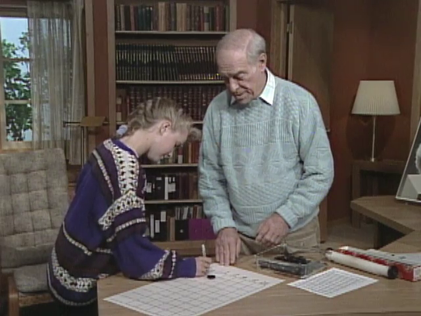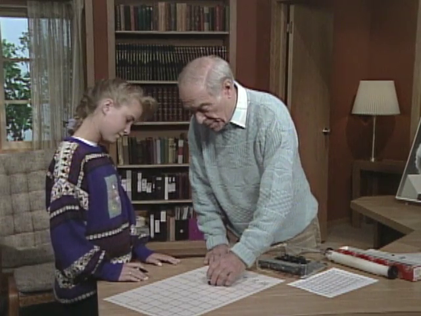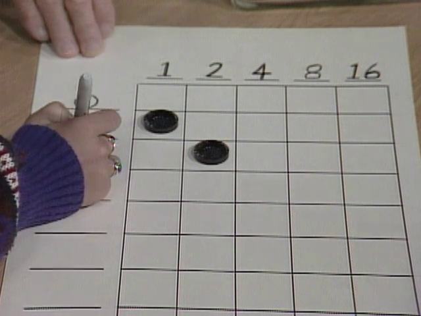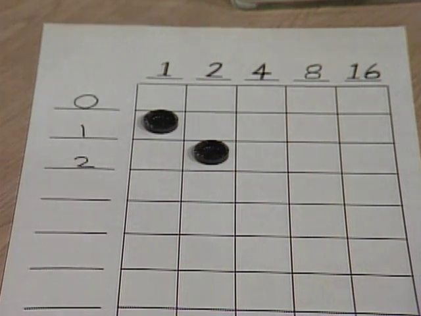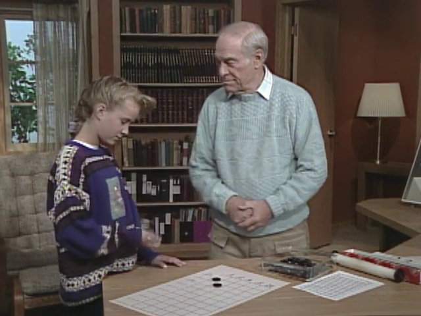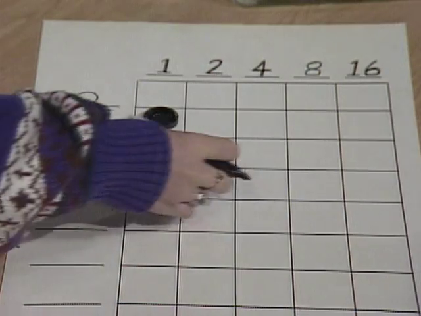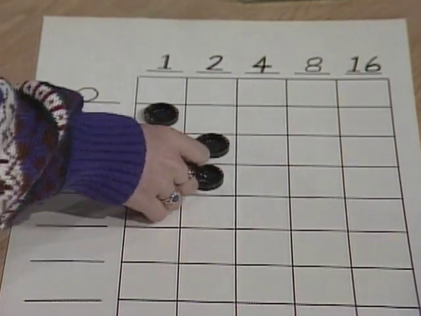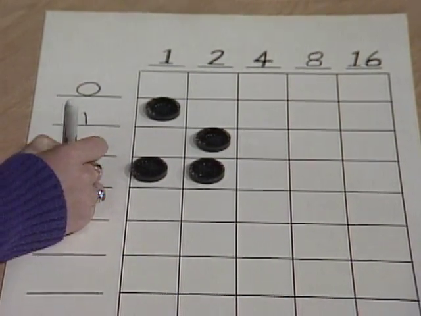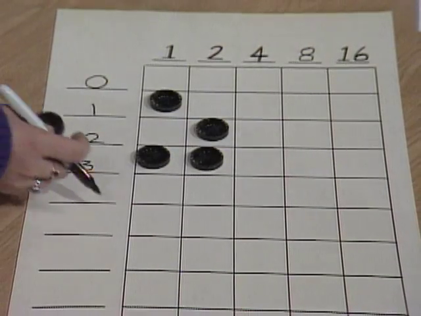Okay. Now, if there's a bit in that column, that would be 2. I'm now going to give you a very difficult problem. Can you put a 3? It would be a 2 plus a 1. Very good. Okay, it's 3. Now do a 4. This one right here.